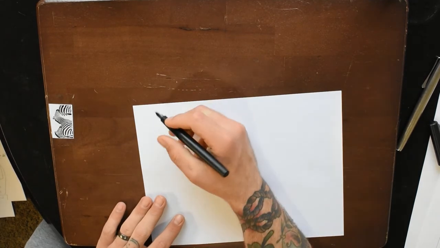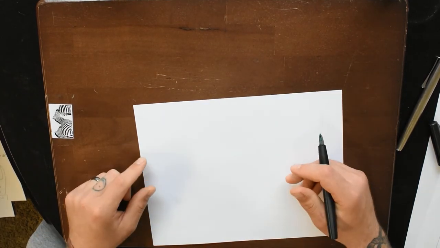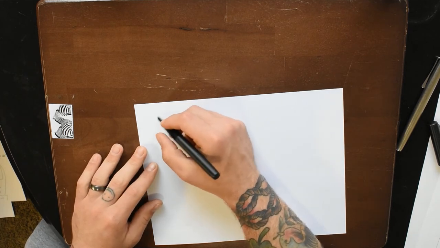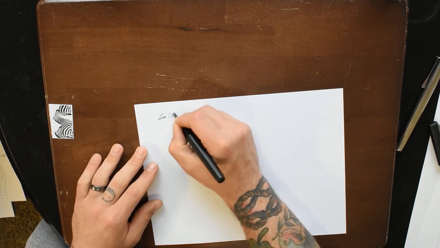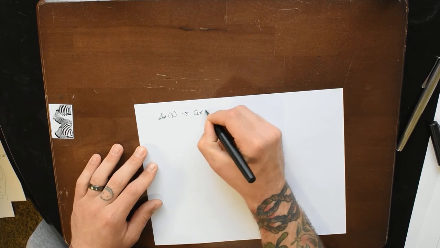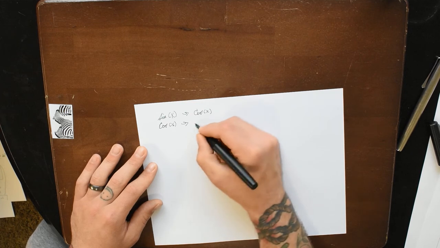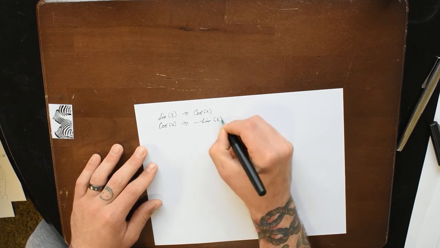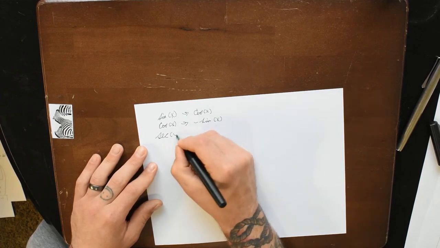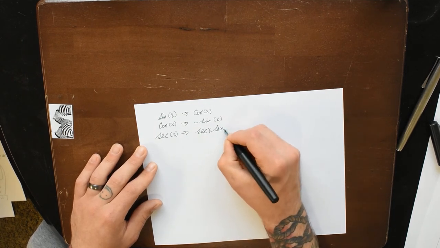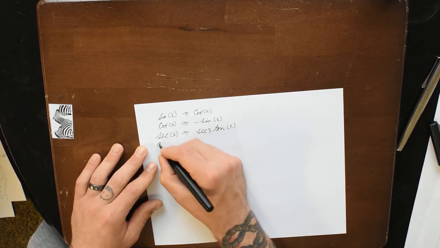Really, the big 6. I have them earlier in the video. It's the derivative of your 6 trigonometric functions. Sine of x goes to cosine of x. Cosine of x goes to negative sine of x. Secant of x goes to secant of x tangent of x.